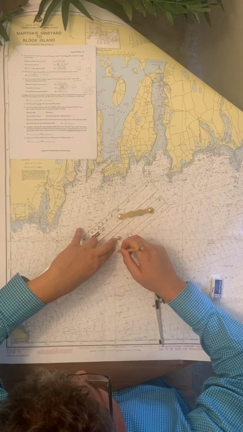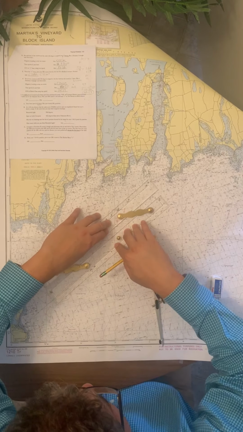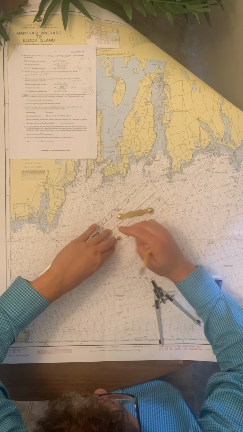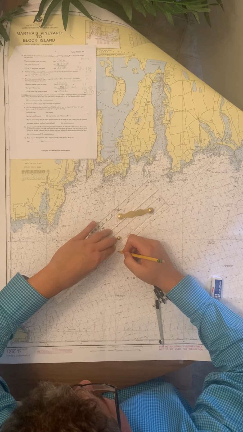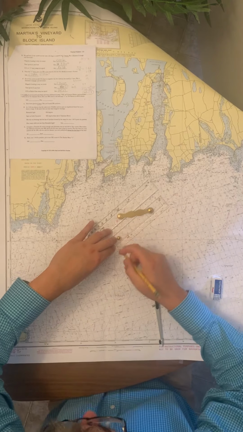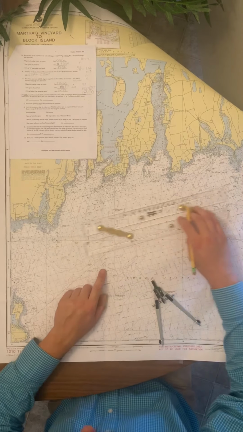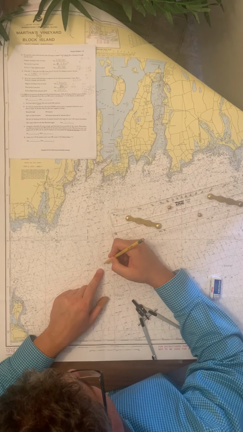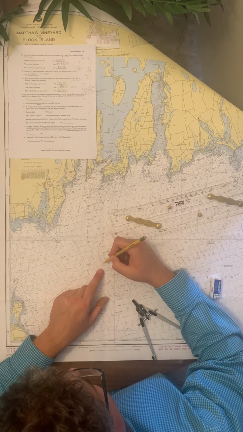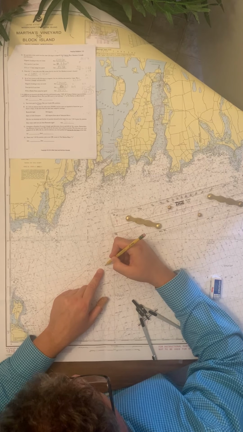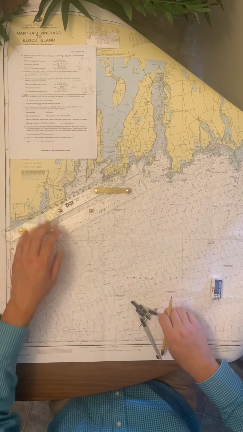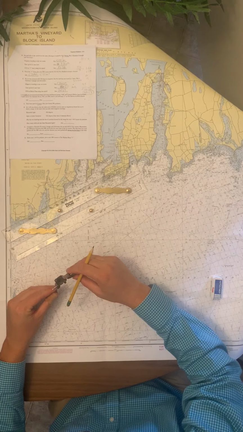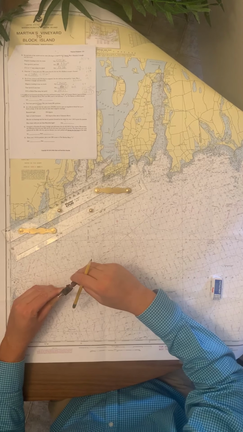So let's see here. That one is actually a little bit, let's pull this a little bit. There we go. All right, now let's get the pencil there. Okay, that's better. So that is going to be our magnetic compass heading. So let's see. This is 240, and it looks like our heading's going to be close to 244 magnetic. All right. So I'm going to double check that since the distance is so long. Let's double check it just to be on the safe side.